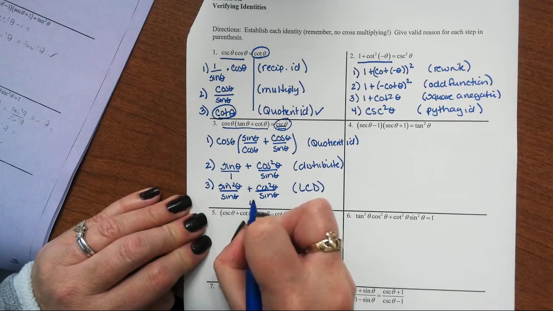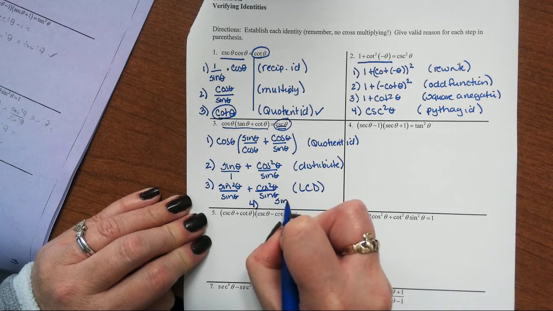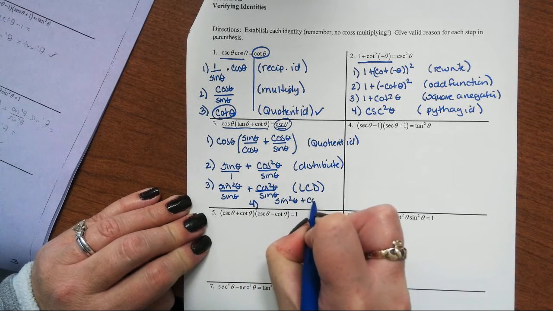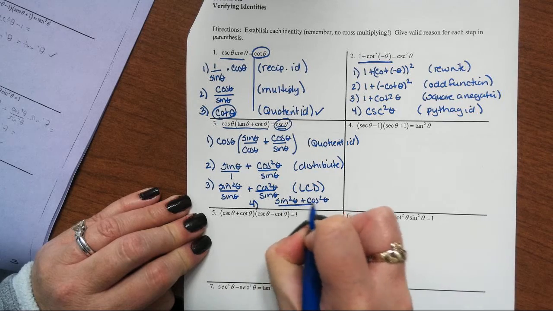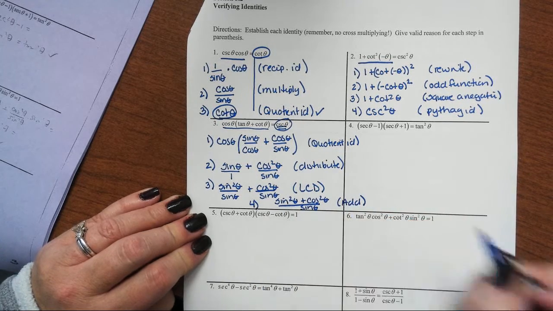Now I can go ahead and I can add the 2 fractions together. Keep the denominator, add the numerators together. So sine squared theta plus cosine squared theta all over sine theta. And here I just added the fractions.